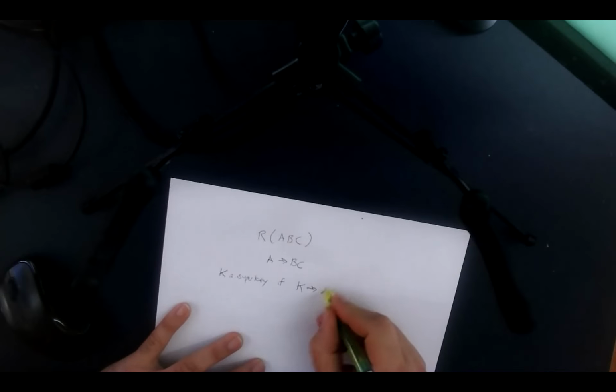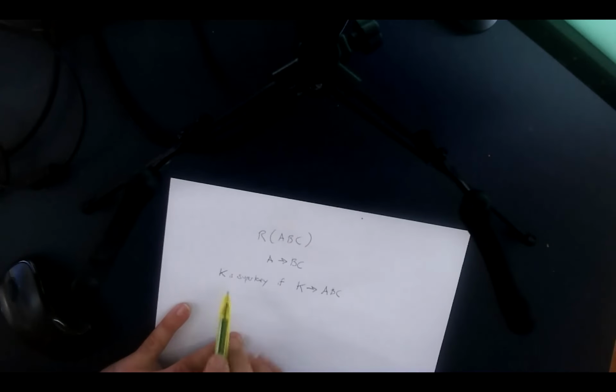In this case, K is a superkey if K determines A, B, C. So a superkey of a relation is a set of attributes which functionally determine all the attributes of the relation.